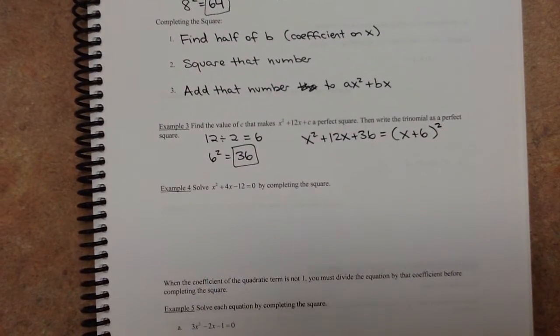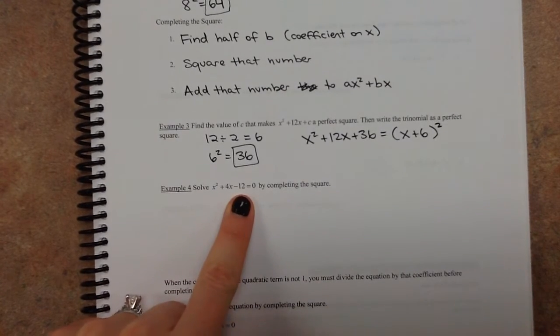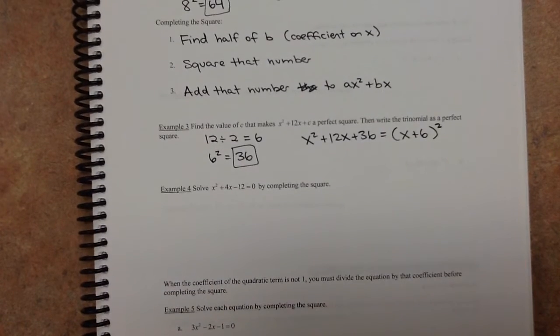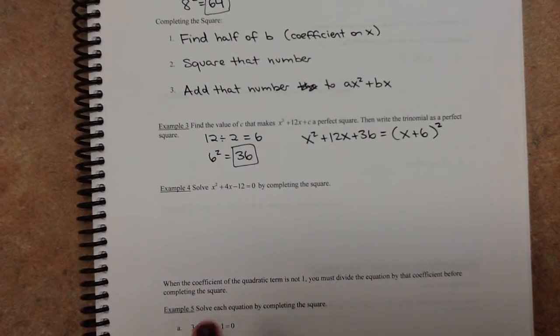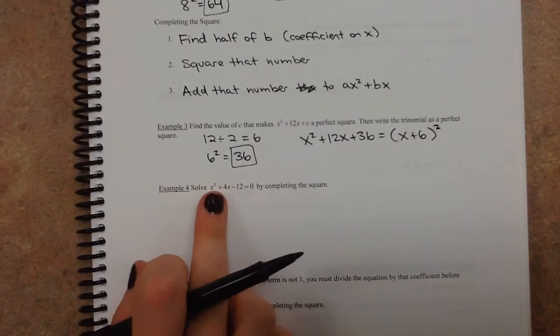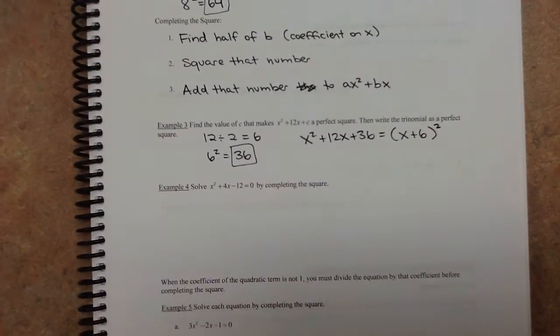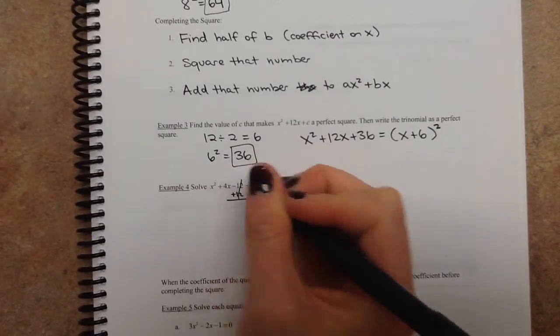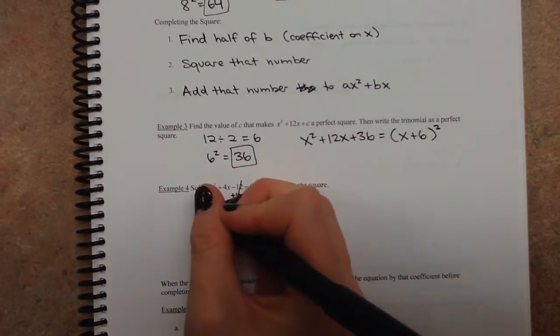Okay, example 4, we're going to solve this by completing the square. Okay, so completing the square is going to work like this. First, this is not the number that we need. So since that negative 12 is not the number that we need, we start by adding that number over to the other side. Okay, so we notice that this is not a perfect square. So we're going to start by just rewriting the left-hand side, booting this 12 over to the right-hand side. So first step, get that constant out of the way because it does not make it a perfect square.